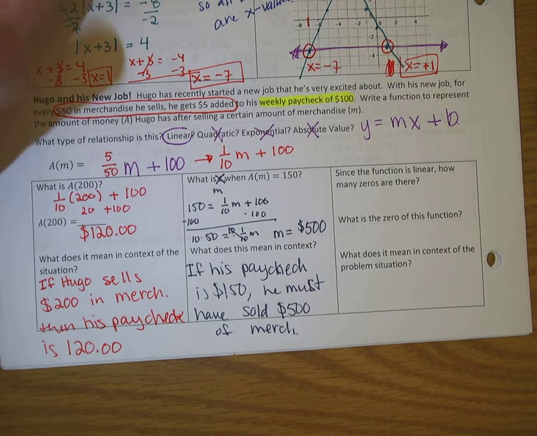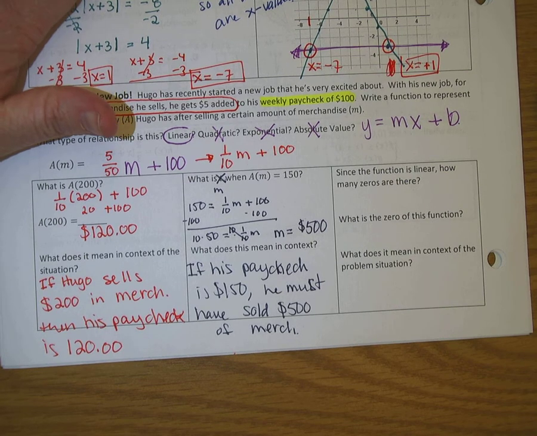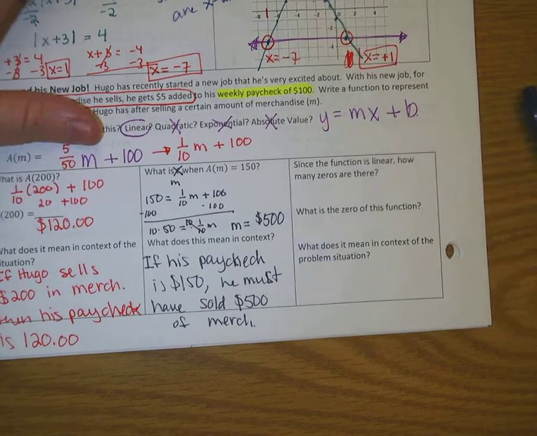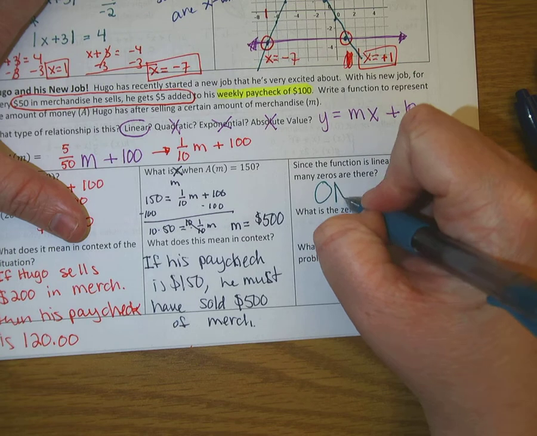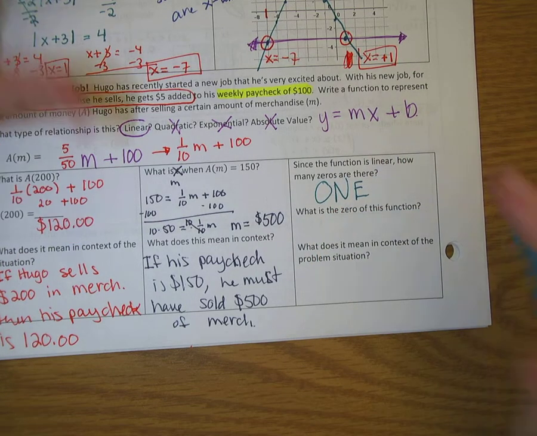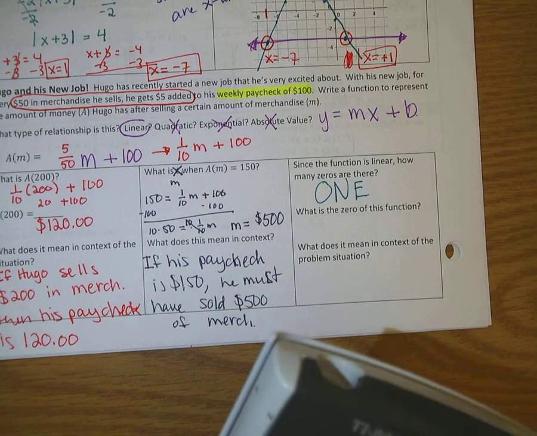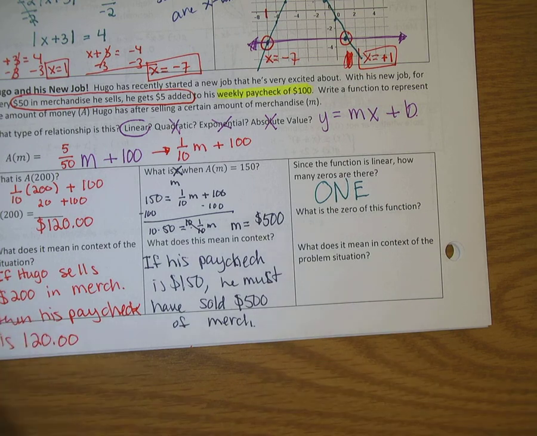Okay, since this function is linear, how many zeros are there? 1. What is the zero of this function? I don't know. We could figure it out. We could just do it by hand, or do you want to do it on your calculator?